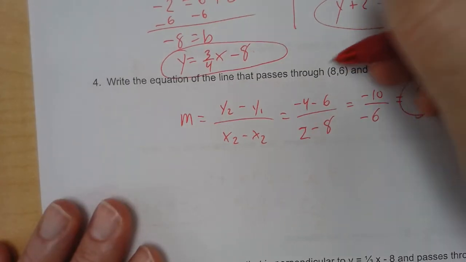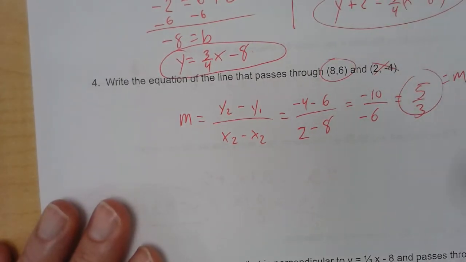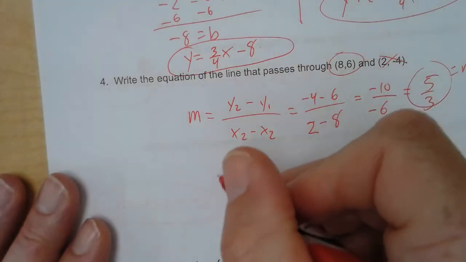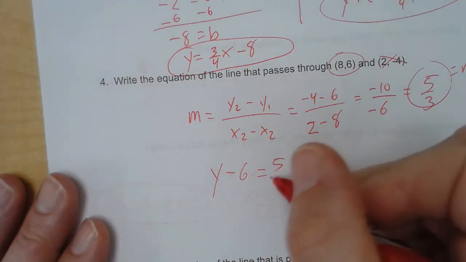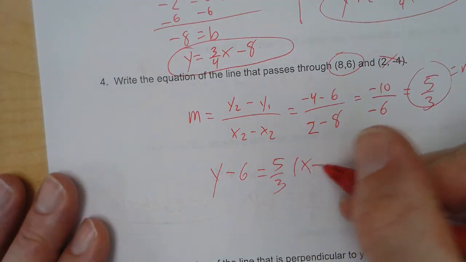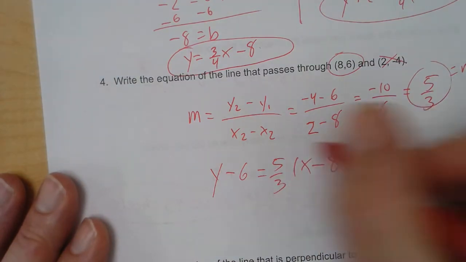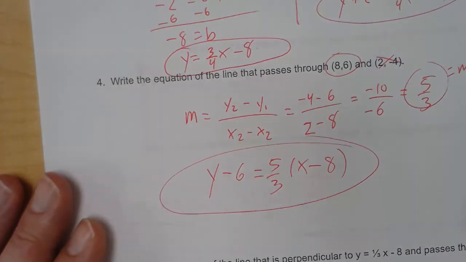Now I'm going to use this point here and this slope here to write the equation of the line. So we get y minus 6 is equal to 5/3 times x minus 8. That's the answer in point slope form.